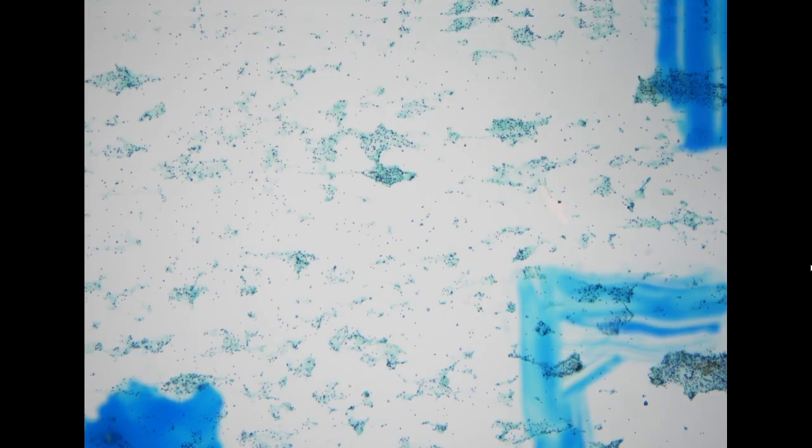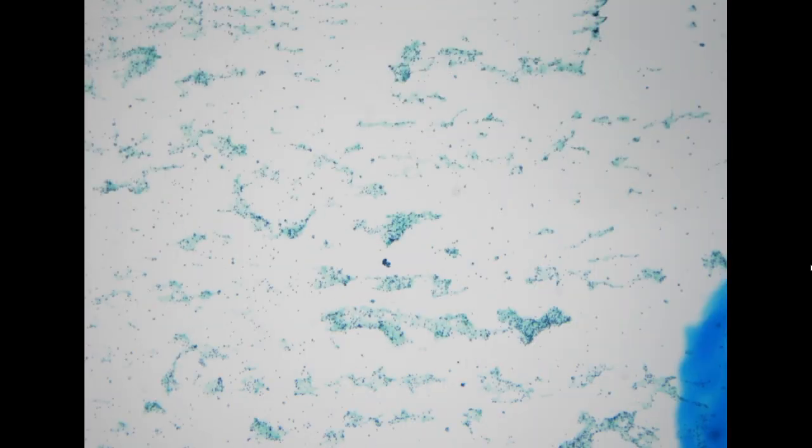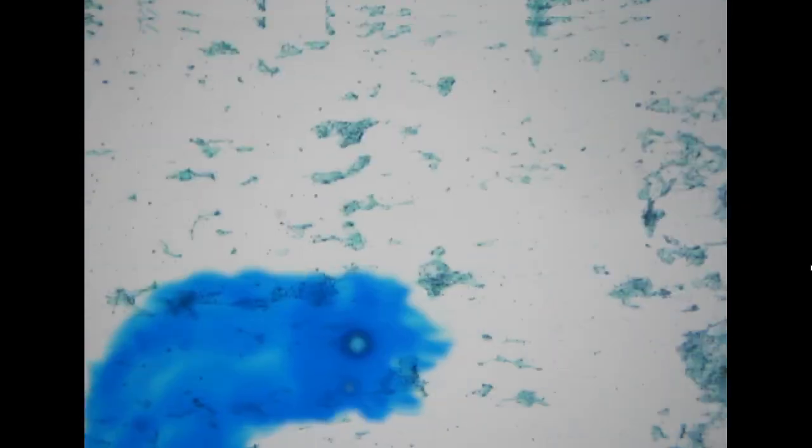He has a history of pancreatic ductal adenocarcinoma, and this is his pleural effusion specimen. In addition to pancreatic cancer, he also had a history of prostate cancer. So it's getting more and more common in our patients to have two different types of cancer.